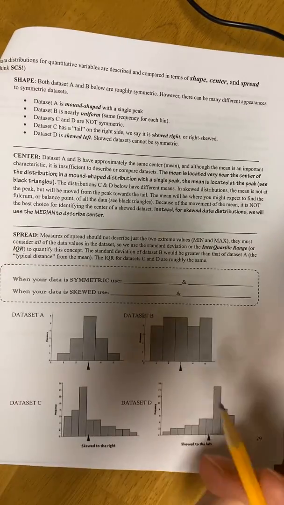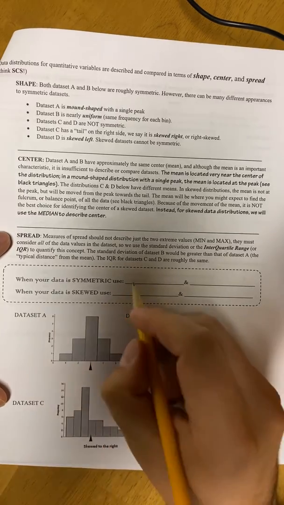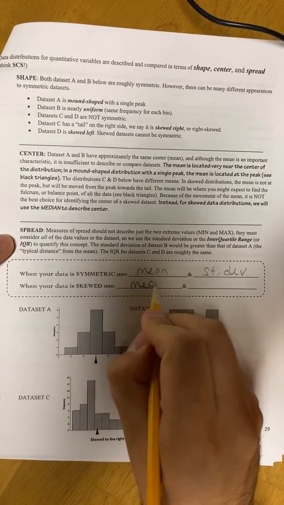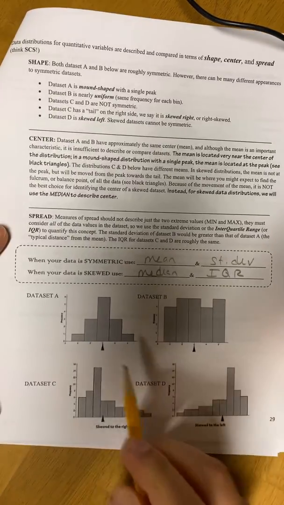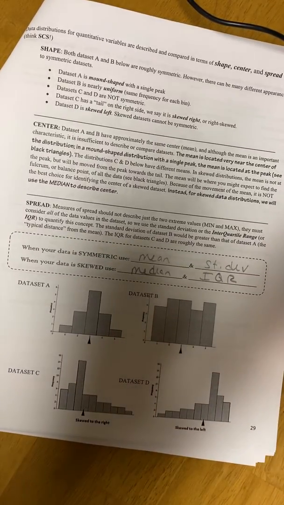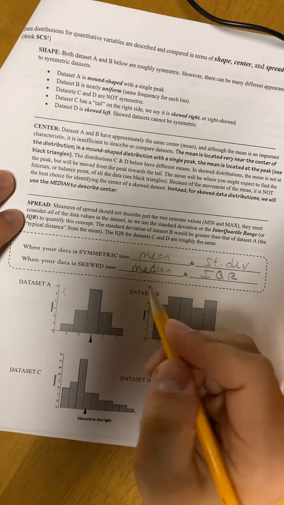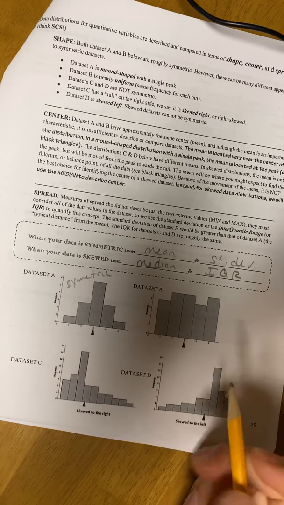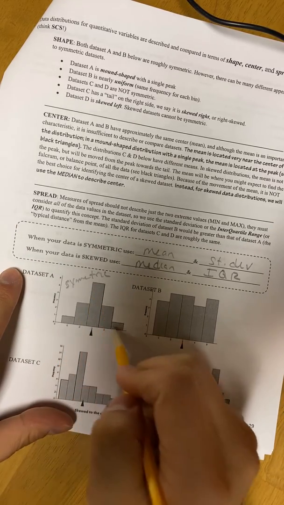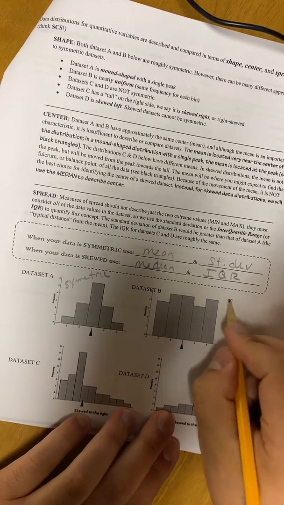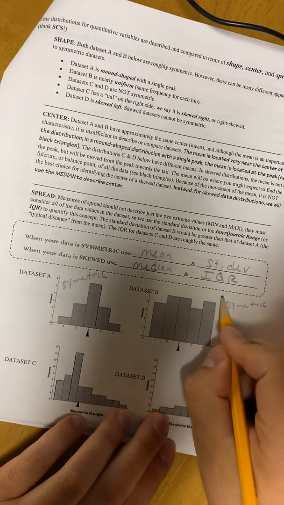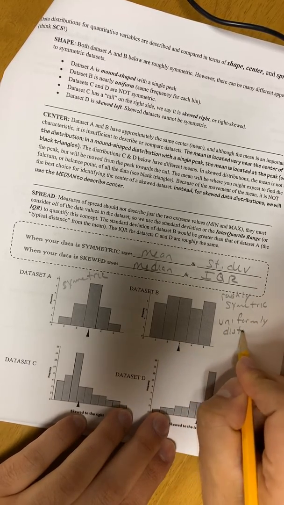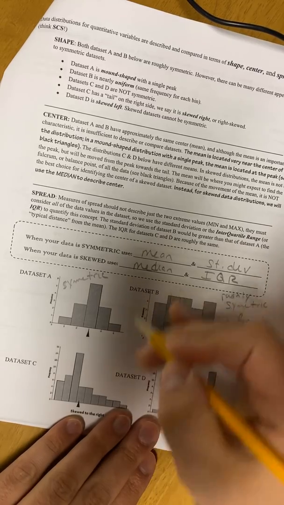Okay, here's some shape stuff. When your data is symmetric, you want to use the mean and then the standard deviation. When the data is skewed, you want to use the median and then the interquartile range. So this actually is symmetric, the same on both sides. And it is also bell-shaped. I don't know if it's normal, but it's bell-shaped. This is roughly symmetric, and it's more uniformly distributed, like each one of these has the same amount.